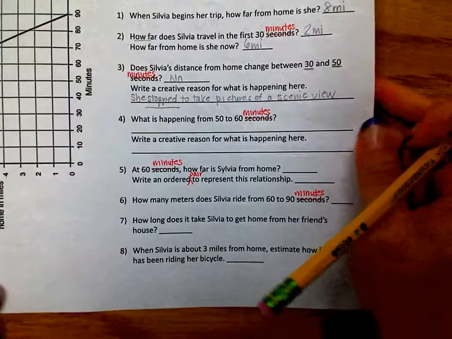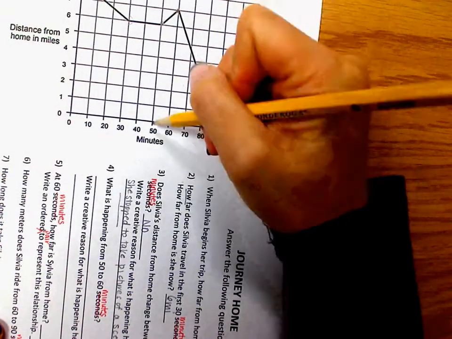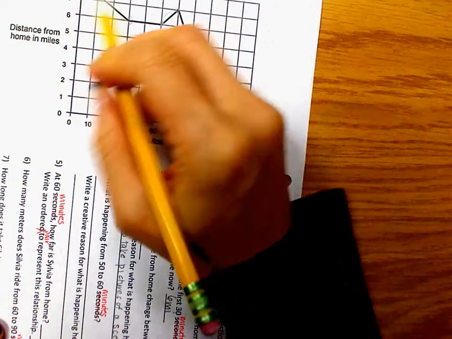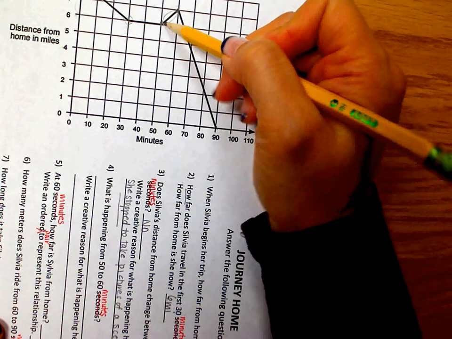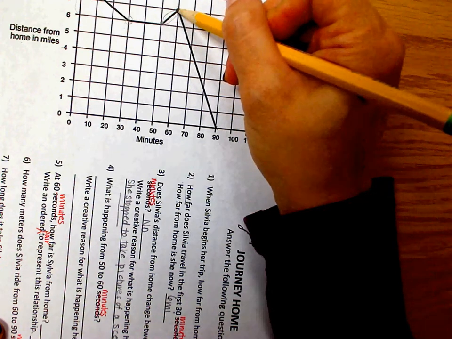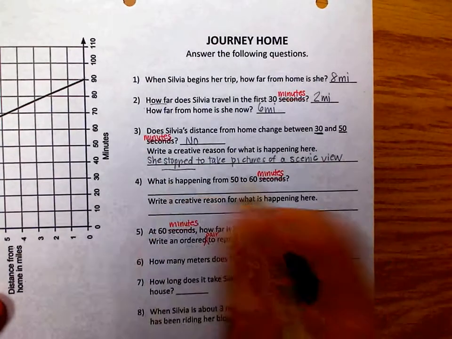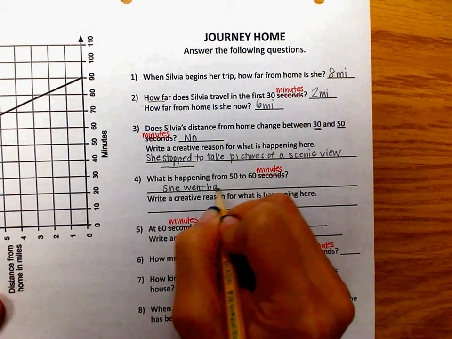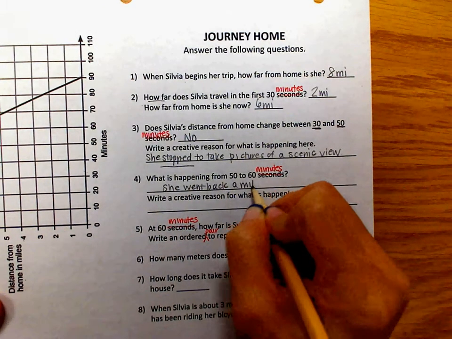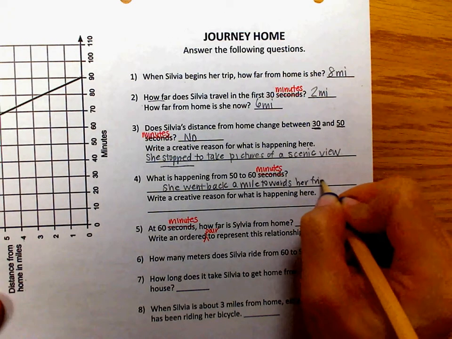What is happening from 50 to 60 minutes? So let's see, 50 to 60 minutes, okay? Well, she went from being 6 miles from home to being 7 miles from home. Looks like she backtracked, because she was close to home here, and now she's 1 mile away from home. So maybe she decided, we don't know what happened, but what is happening? She went back a mile towards her friend's house.